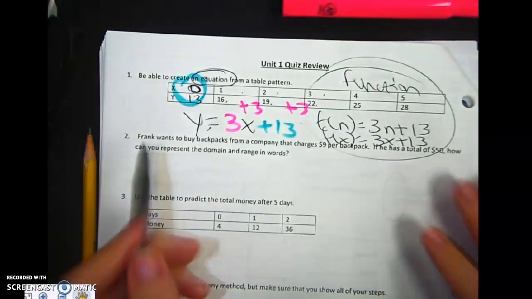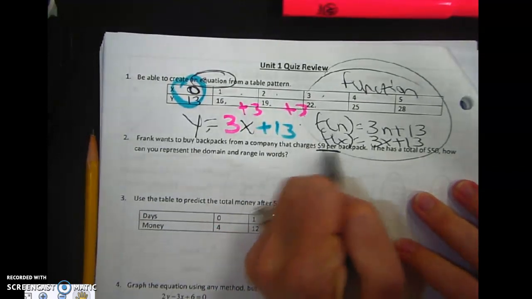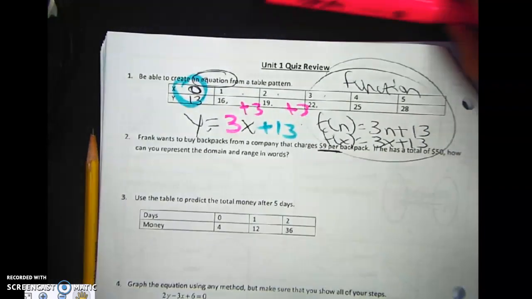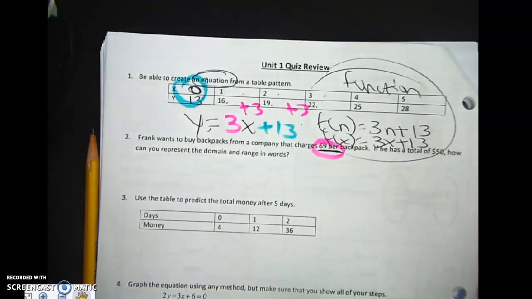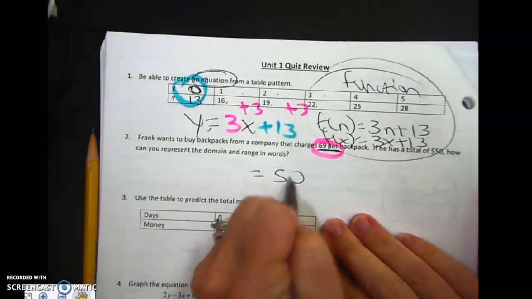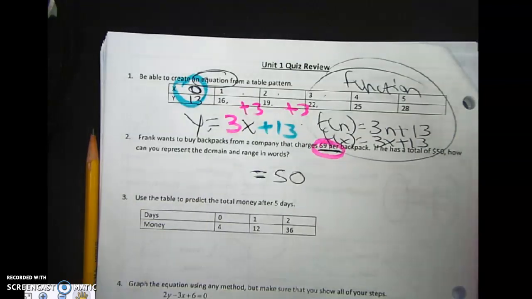Okay. Let's see. Frank wants to buy a backpack. He charges $9 per backpack. So that means that's the pattern, because per means it happens again and again. He has a total of $50. How can you represent the domain and range in words?